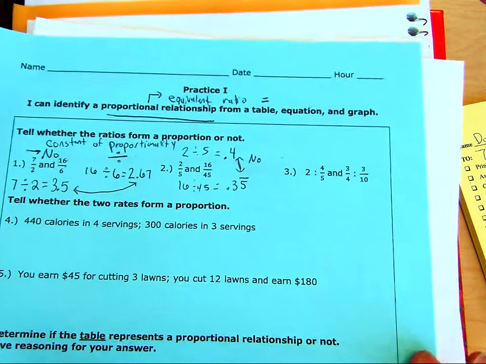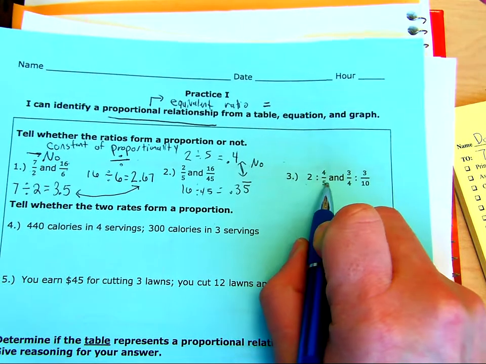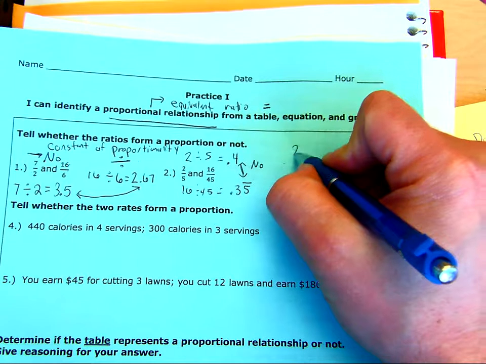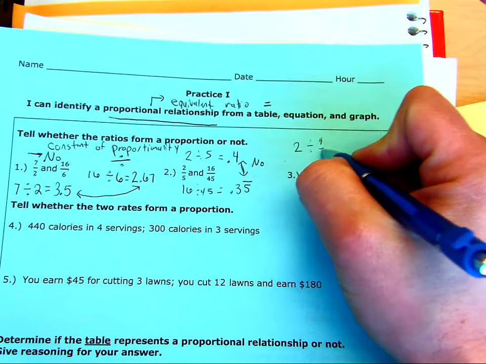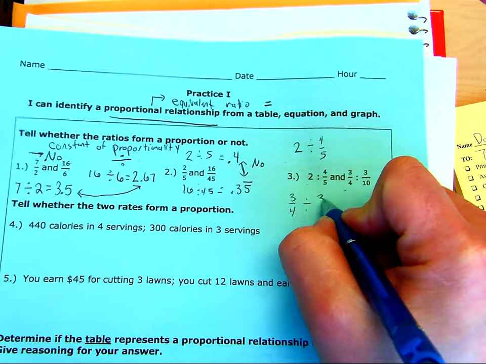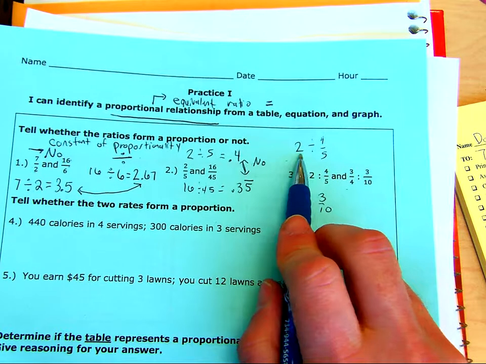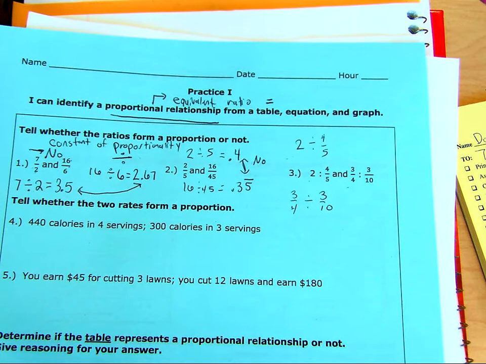Now with number 3, this is comparing 2 to 4/5, or 2 divided by 4/5 versus 3/4 divided by 3/10. 2 different ways you could do this, and we can do it whatever way you guys would prefer. You could just do out these division problems. You know how to do that.